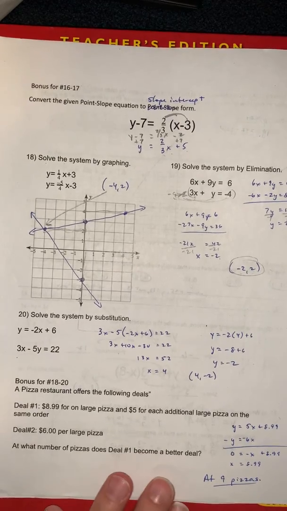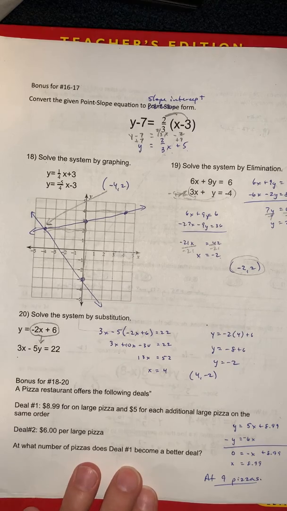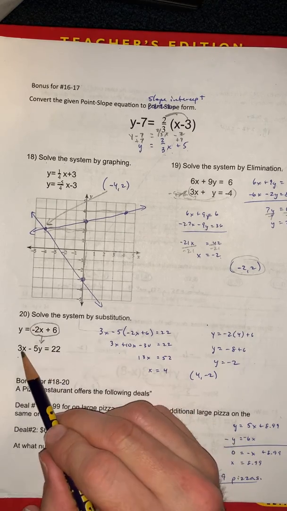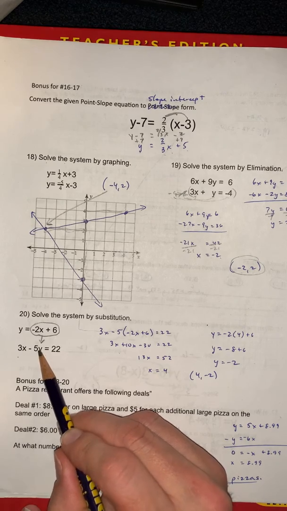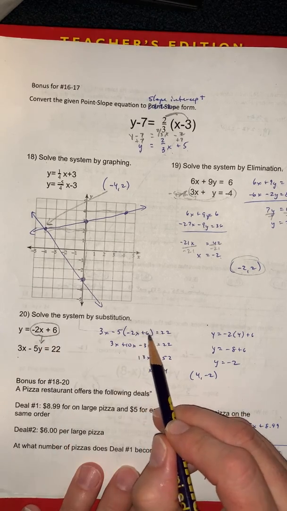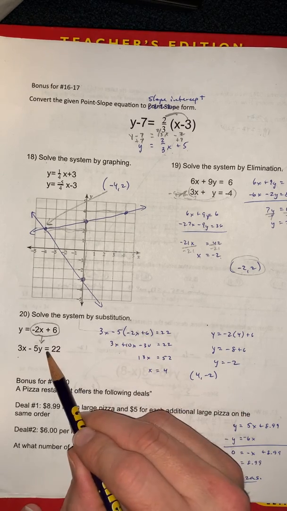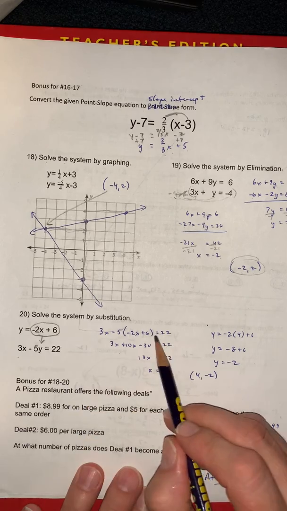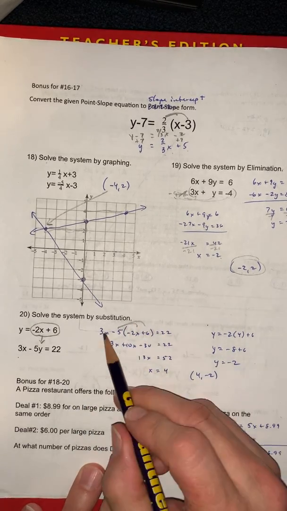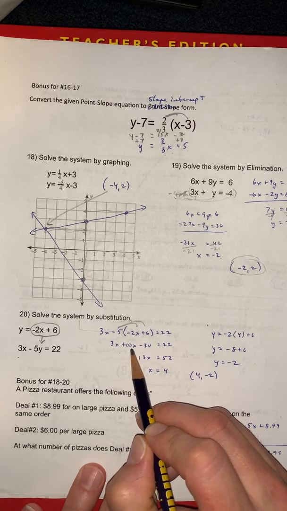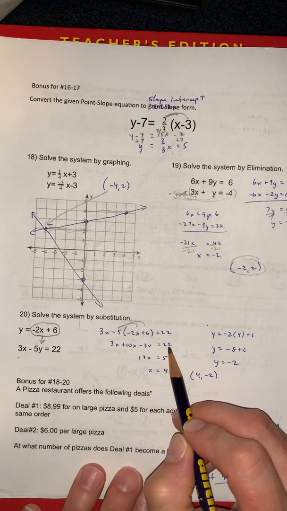My substitution problem. I'm going to replace y with -2x plus 6. So I'm going to rewrite the bottom one. I go 3x minus 5, exactly what's here. But when I get to the y, I'm going to put this, -2x plus 6, instead of it, in parentheses. Then I follow it up with my equal 22, just like I had before. I'm going to distribute -5, still got my 3x, get a positive 10x, get a -30 equals 22.